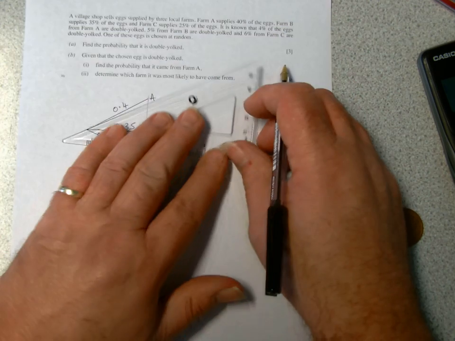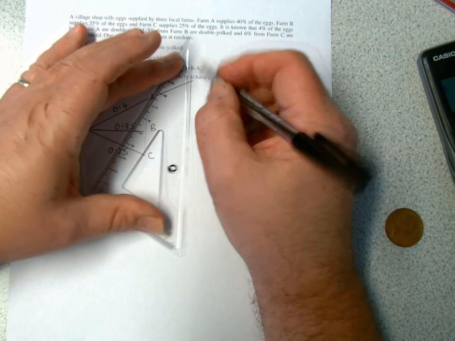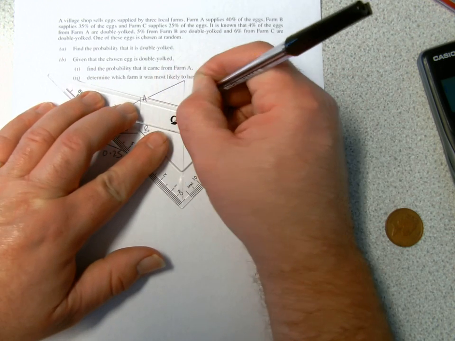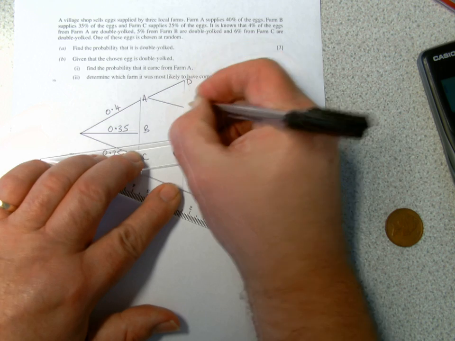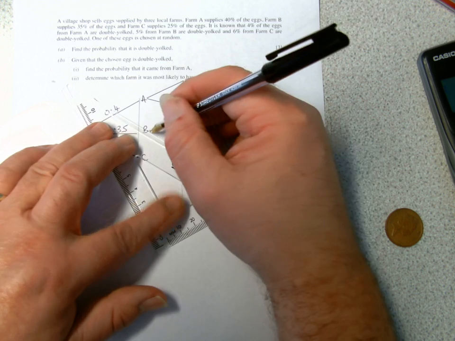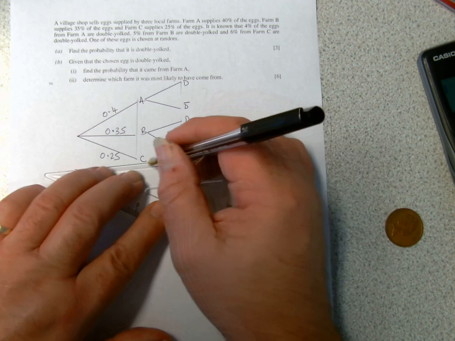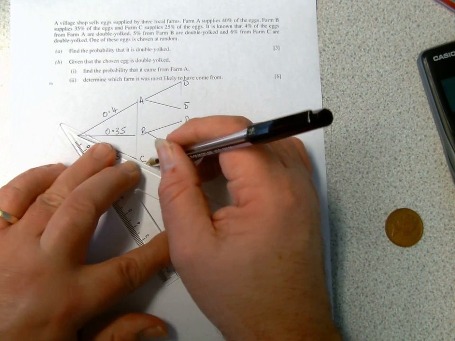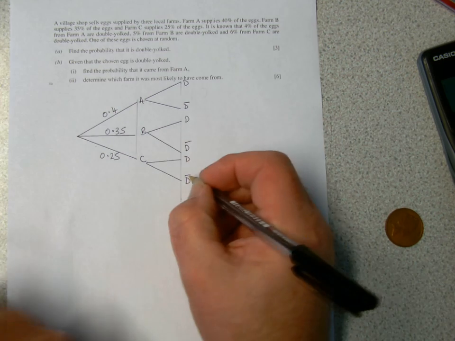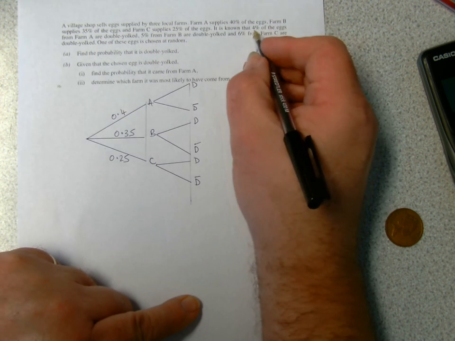So now I'm interested in whether they're double yolked or not. Either they're double yolked or they're not double yolked. Same choice for B, and then for C. Okay, 4% in farm A, so that's 0.04.